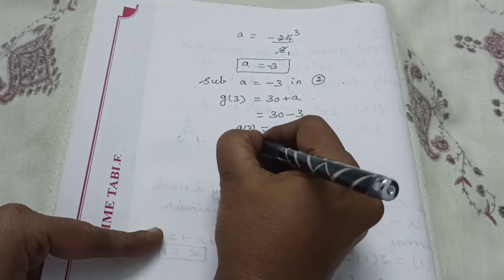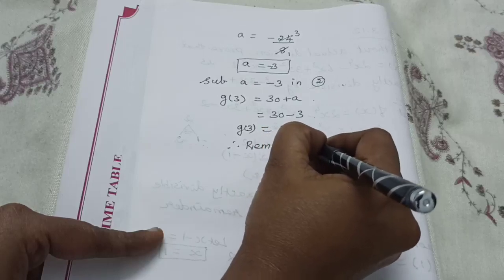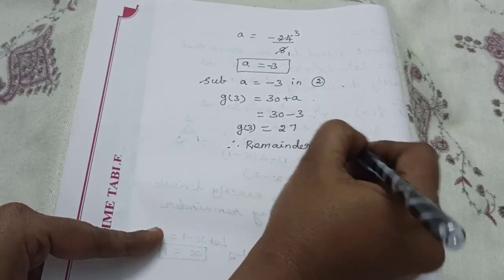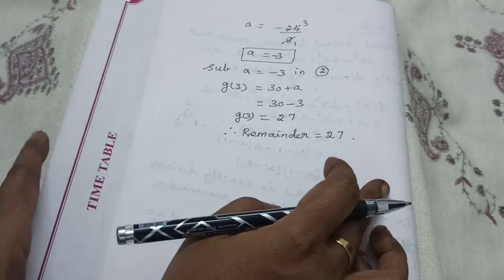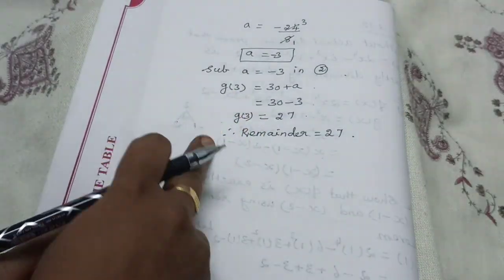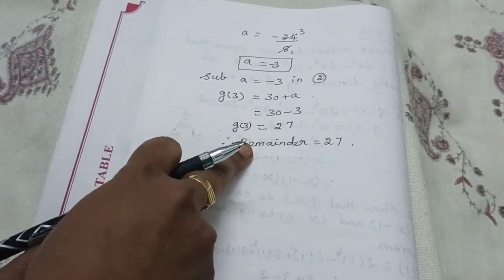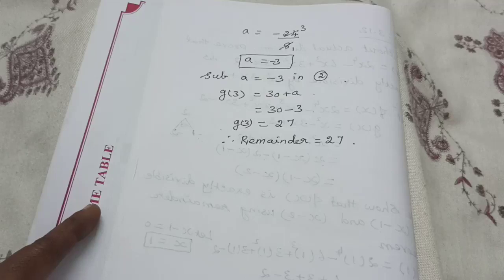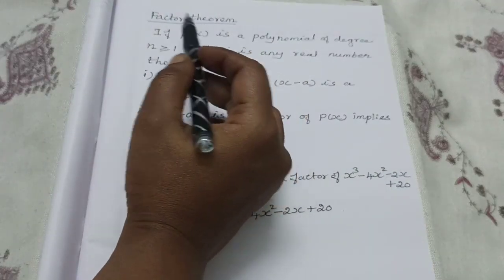Therefore the remainder is equal to 27. Have you understood this one? First find the two equations. From there find the a value. The a value you have to substitute in any one equation. Then you will get the remainder. Okay. Now let's see the factor theorem.